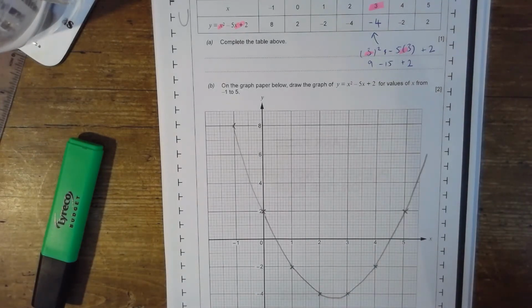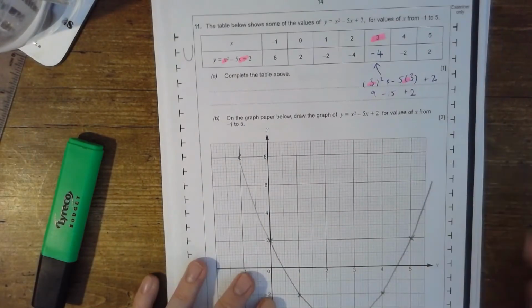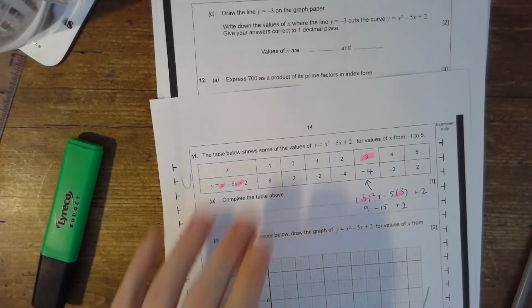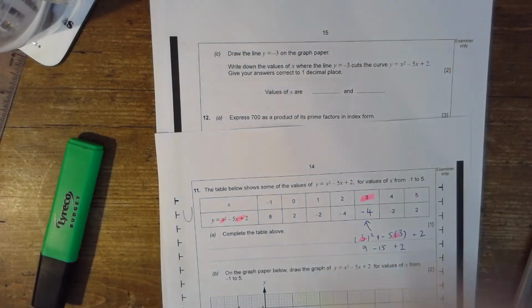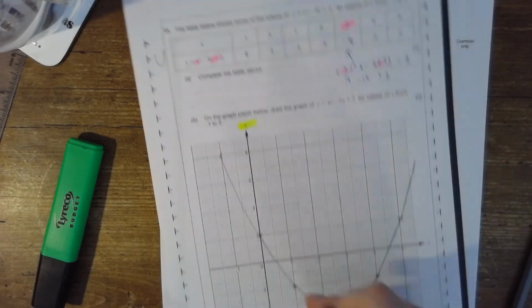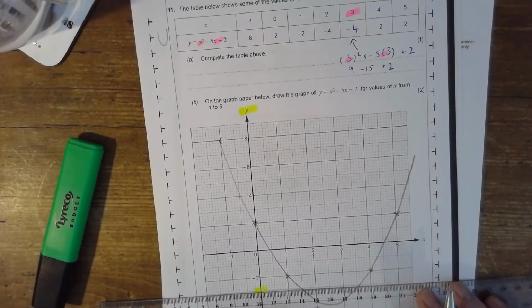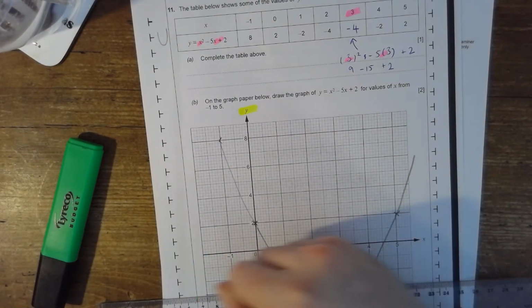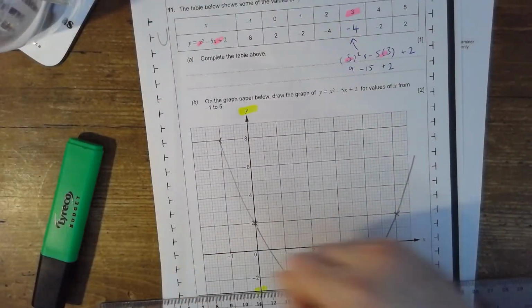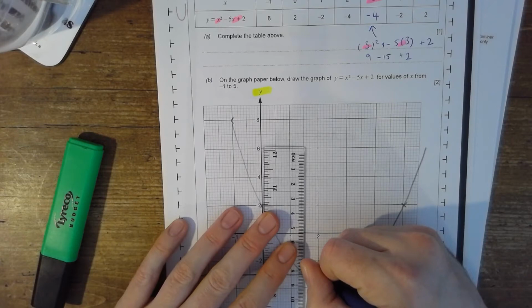Now, we're then asked on the other page, draw the line y equals minus 3 on your paper. That is literally what it says on the tin. Y equals minus 3. Go and find y on your axes there. Where is it minus 3? Here. So what you do is you draw a line that goes through the y-axis at minus 3. And then where it crosses, it wants me to read off what those values are.